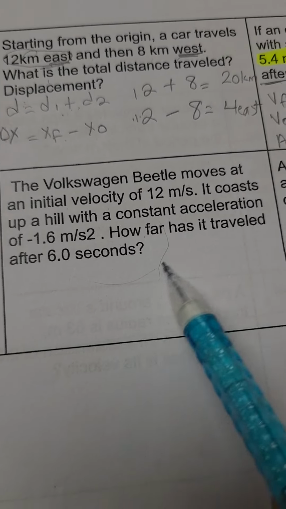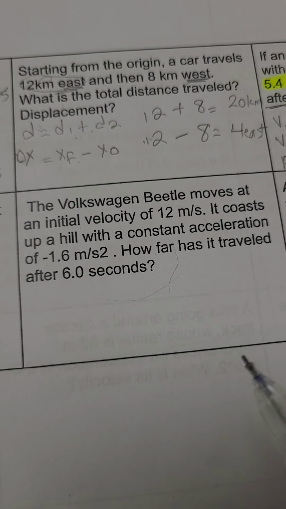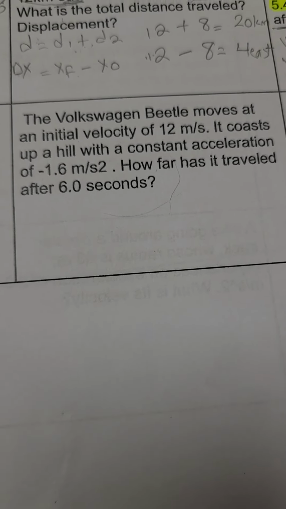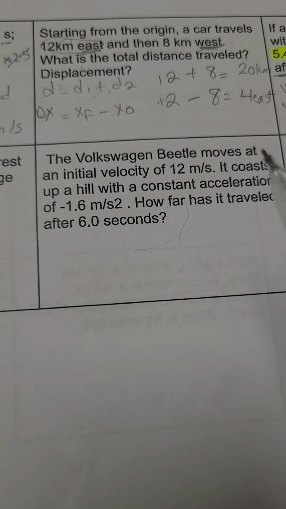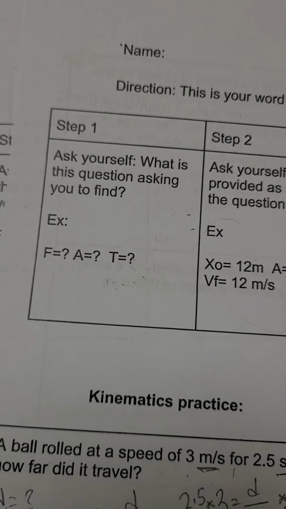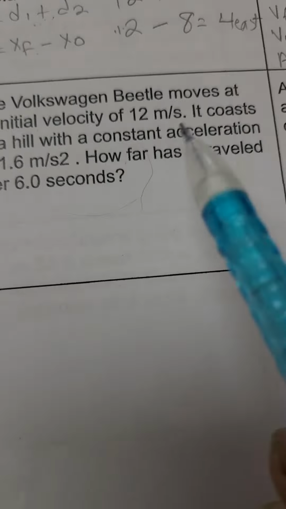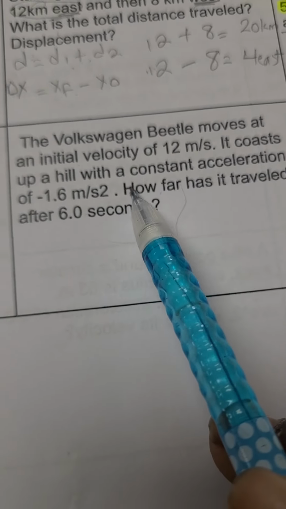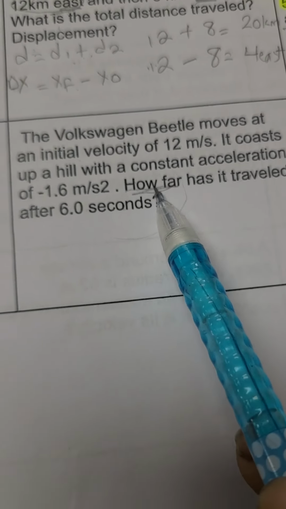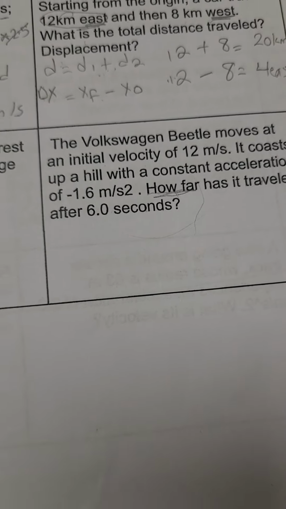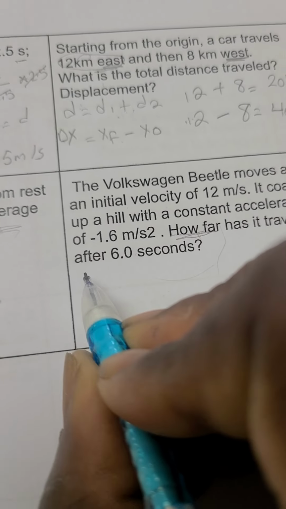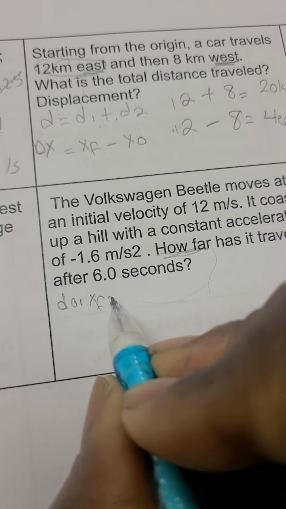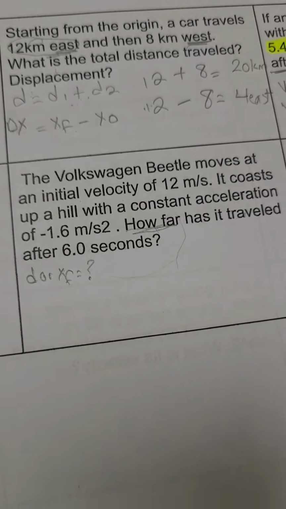Let's work with this kinematic equation right here. This one is one of the longest ones that I know a lot of people sometimes struggle with. But first things first, let's go into our first step, which is: what are we finding? The question already asks us how far has it traveled after 6 seconds. The fact that it says how far means we're either using distance or displacement. So for now, what I would recommend is D or xf equals question mark.